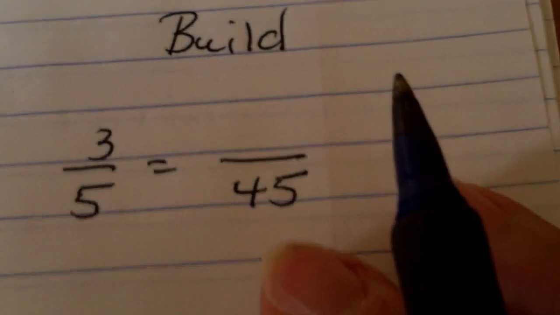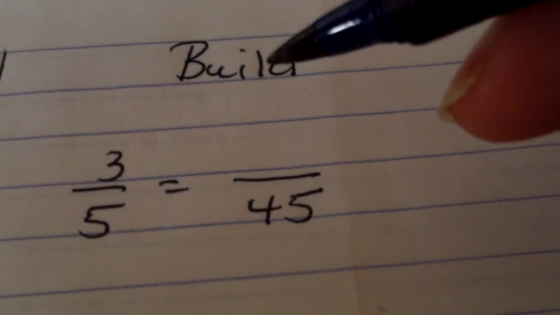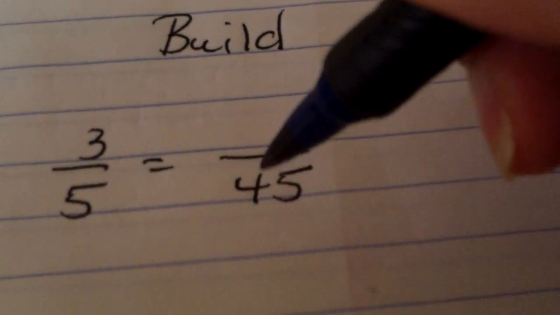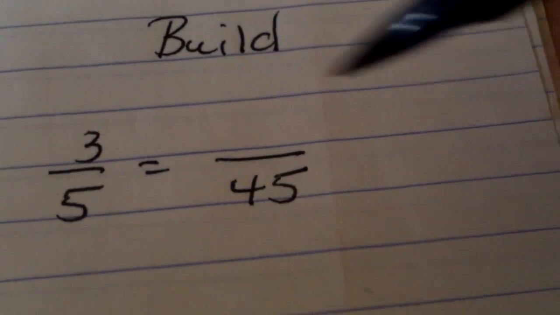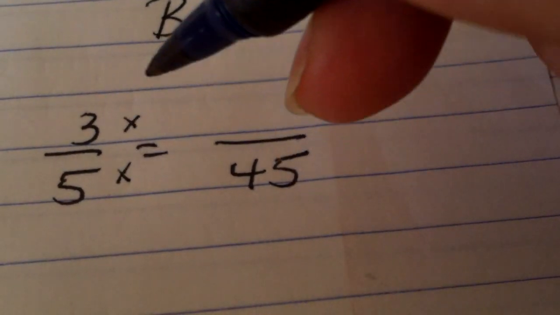Now, the opposite of reducing is building up. Let's say you have 3/5 and you want to make it so many 45ths. Well, we're going to really multiply by a fancy form of 1, which means what we multiply the bottom by, we're going to multiply the top number by as well. That's usually denominator and numerator.